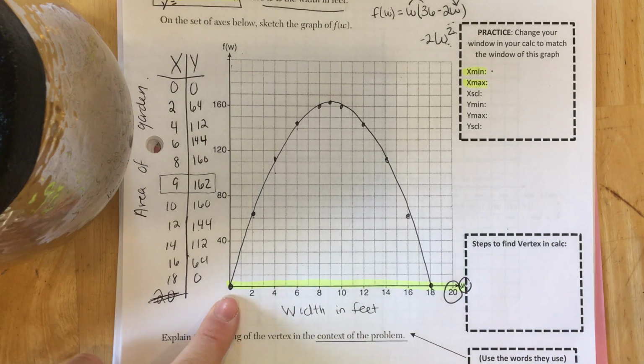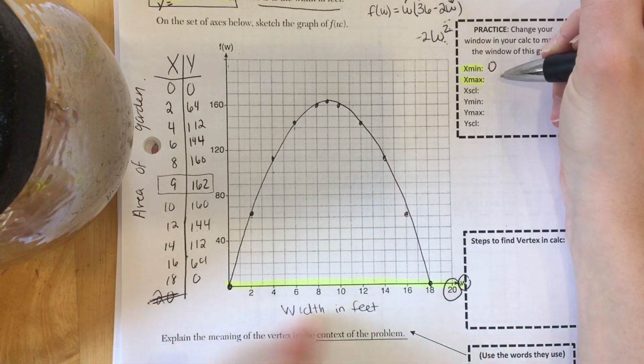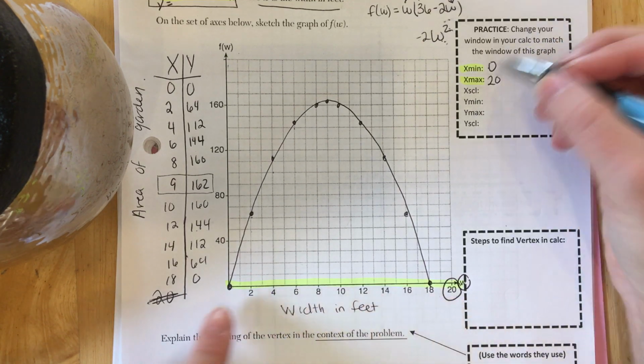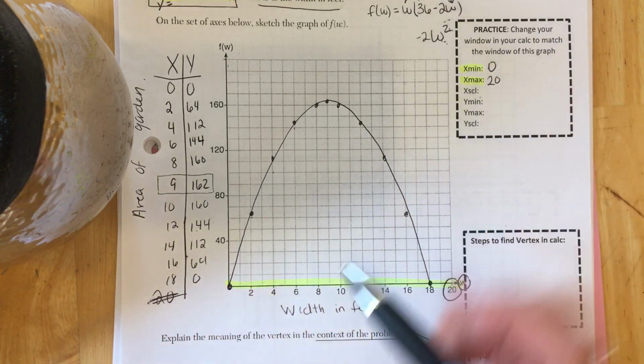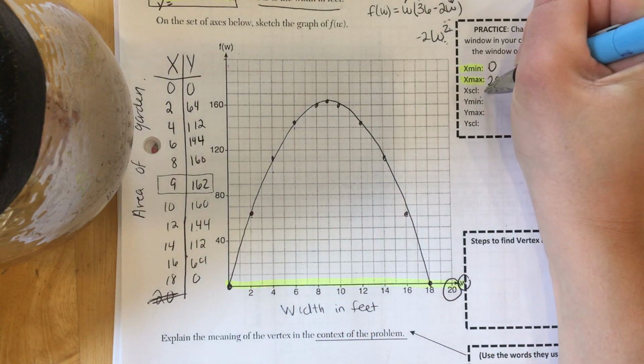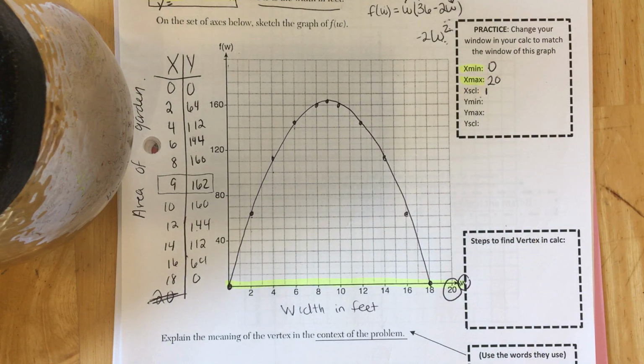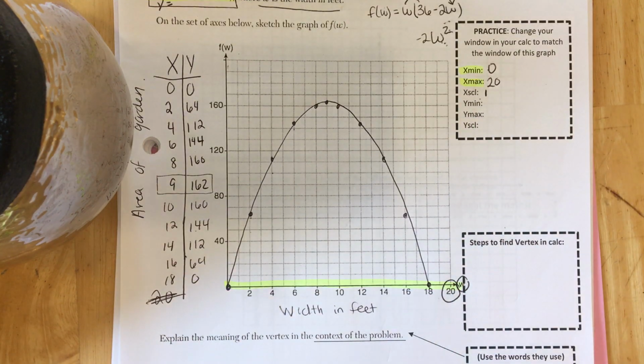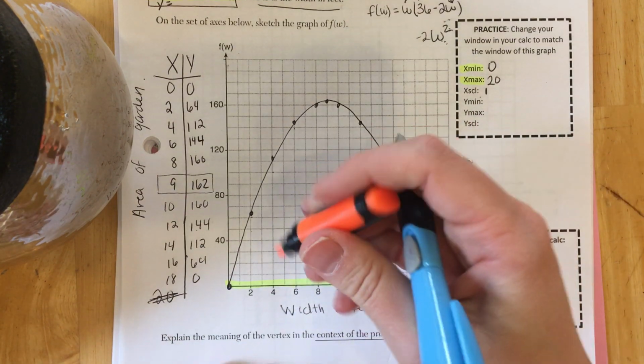My min is my lowest point, so it's 0. My max, my highest point, is at 20, okay? The scale is what they're jumping by, so each one of these is worth 1. So you can keep your scale as 1, that's what it already is in your calculator. My Y min, so Y is the orange axis here.